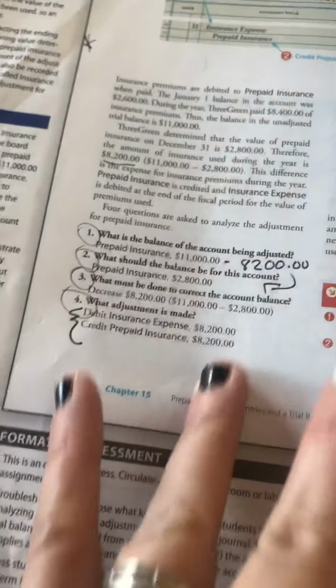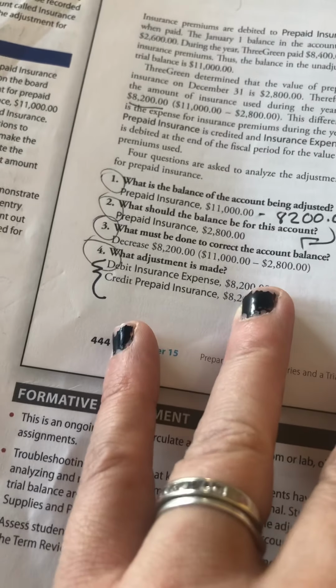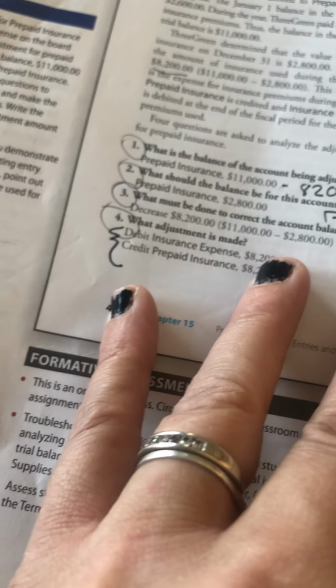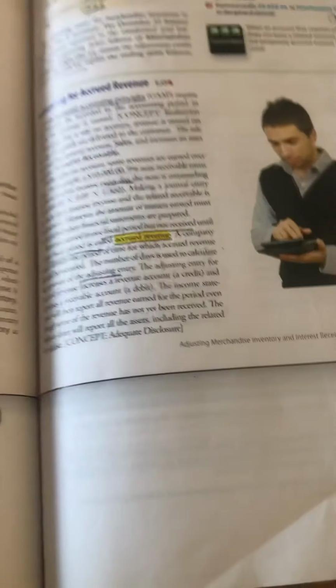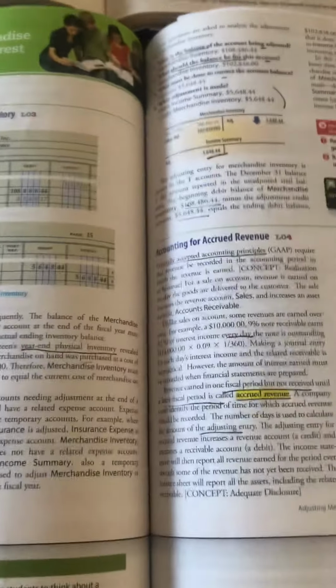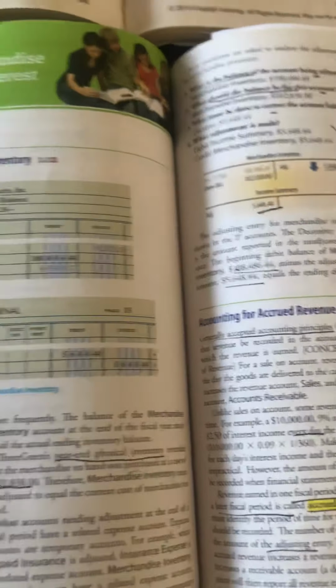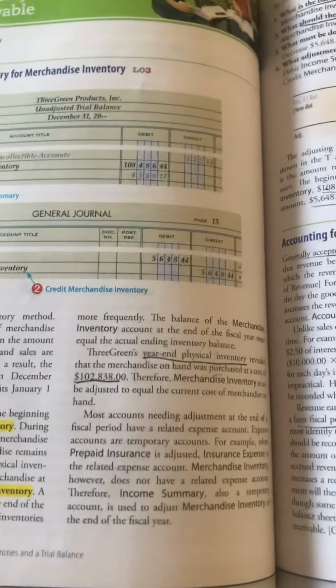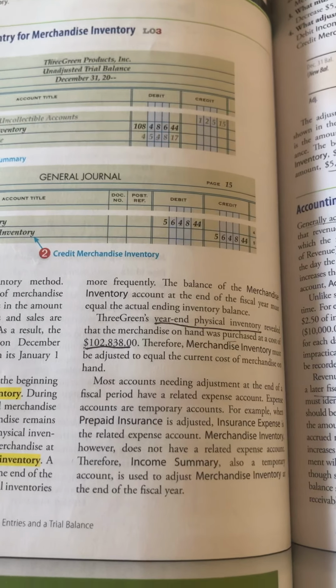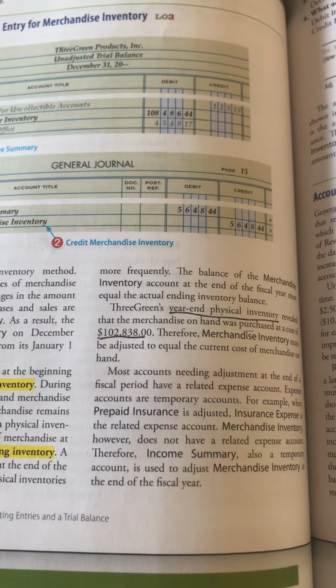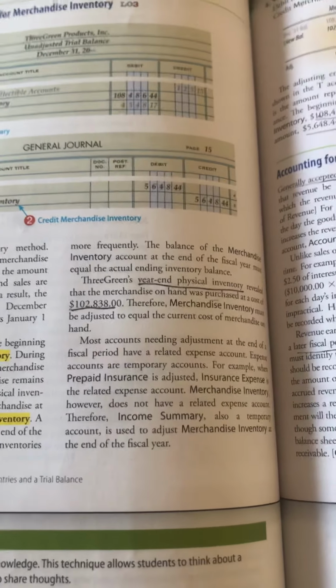And we know yesterday in 15.1 we talked about there being 4 steps you needed to do to journalize the prepaid insurance and the supplies. So today there are 4 steps that you need to do to record your merchandise and interest receivable. The steps are very similar.